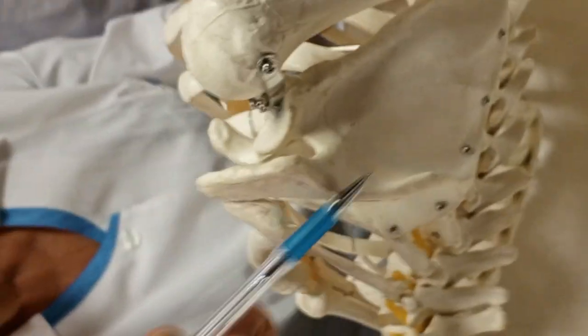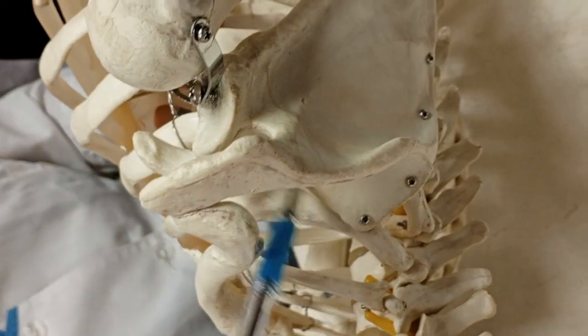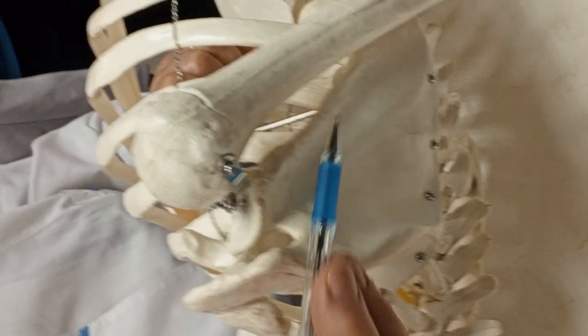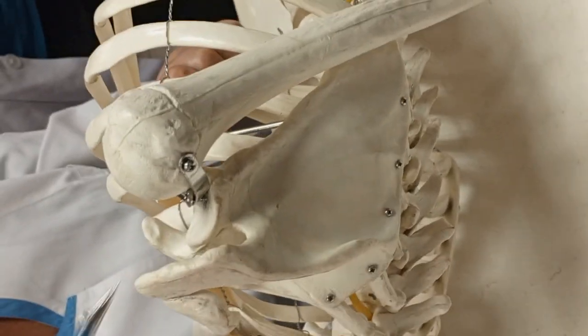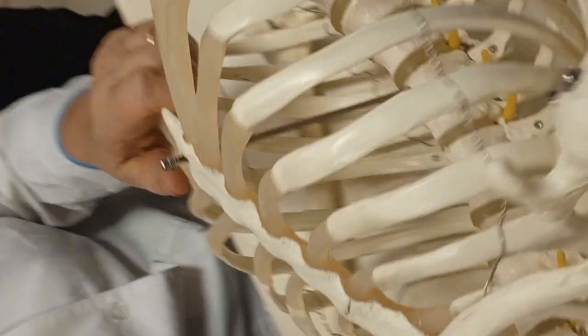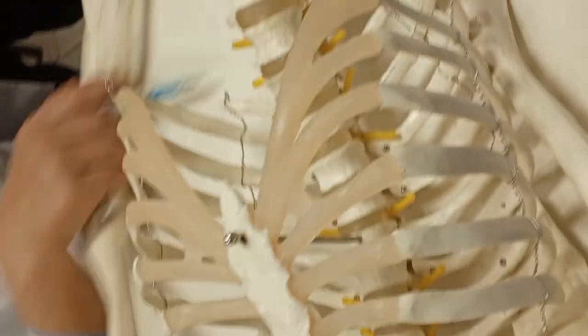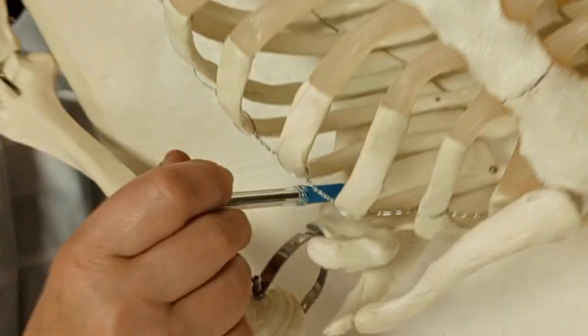Lower angle. Above the spine will be supraspinatus fossa. Below the spine will be infraspinatus fossa. Here will be neck of the scapula. This is glenoid cavity. You can see this will be costal surface, facies costalis.